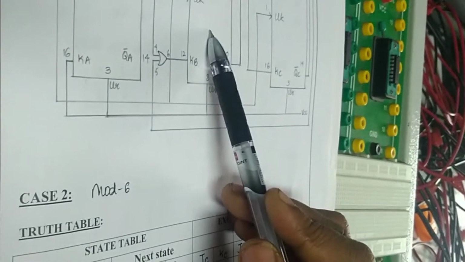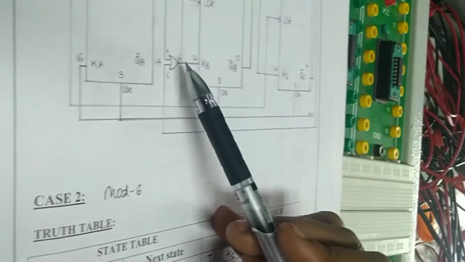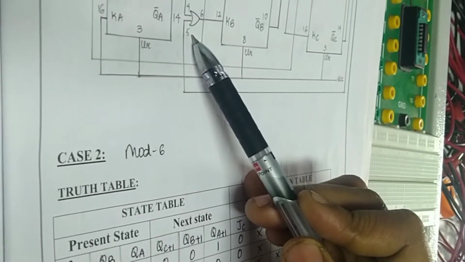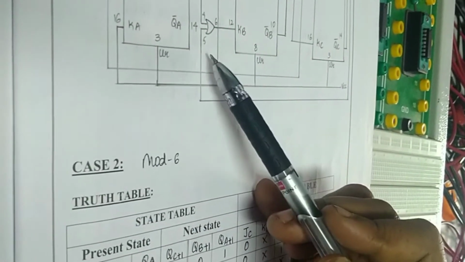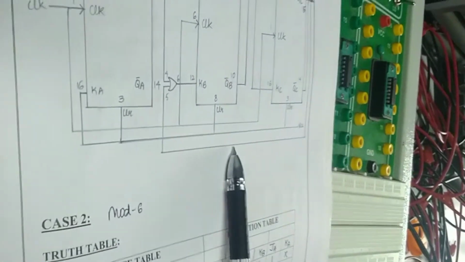I require 2 more ICs. One is 7408 for the AND gate. I require 1 more OR gate, which is 7432. That is also connected to your trainer kit. Totally I require 4 ICs. This diagram will be realized by using a hardware trainer kit.